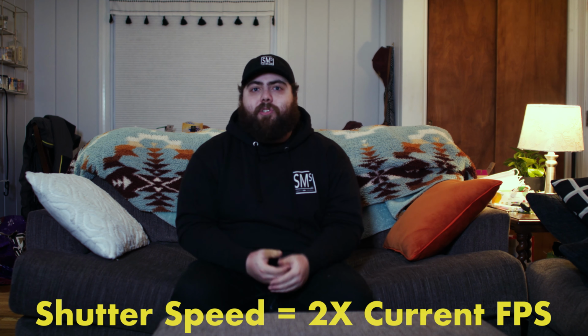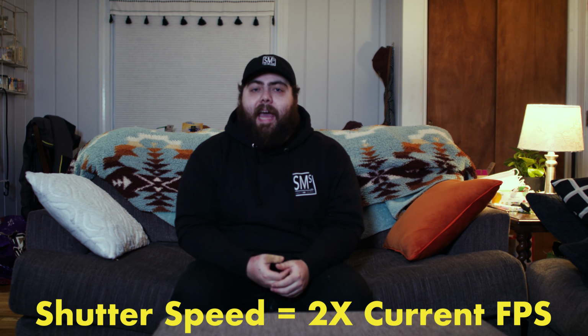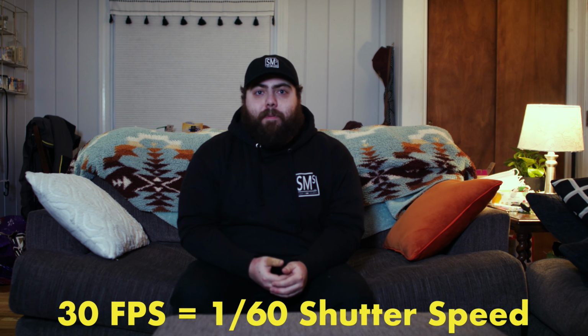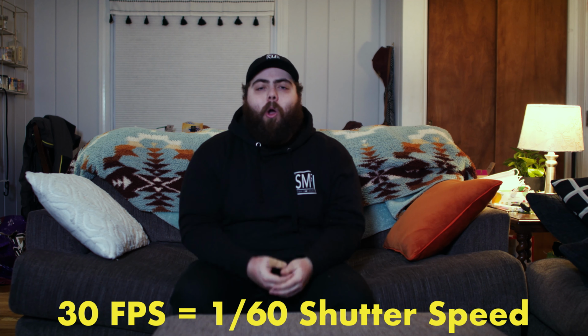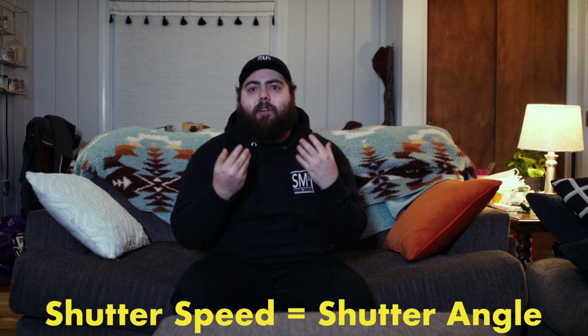Now, as a frame of reference, your shutter speed should always be about twice as much as your frames per second that you are shooting at. That means if you're shooting at 30 frames per second, your shutter speed should be at about 1/60. Or you can measure this as a 180-degree shutter angle if you're working on a more standard cinema camera.